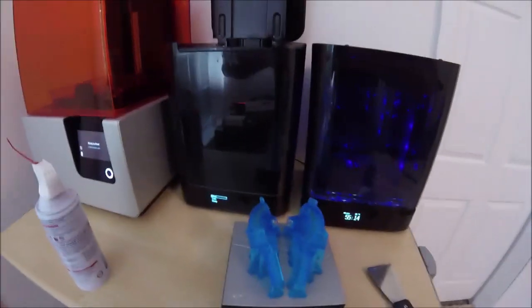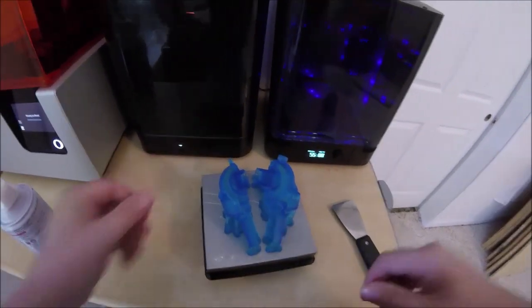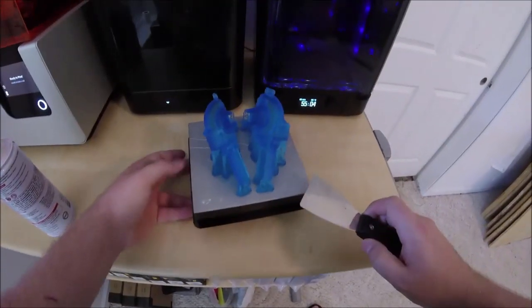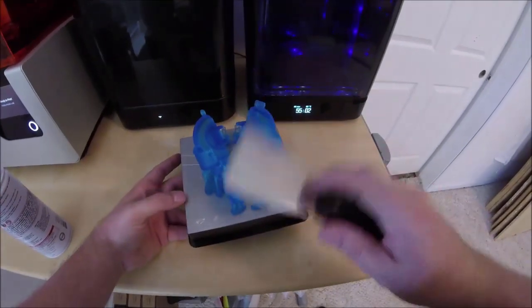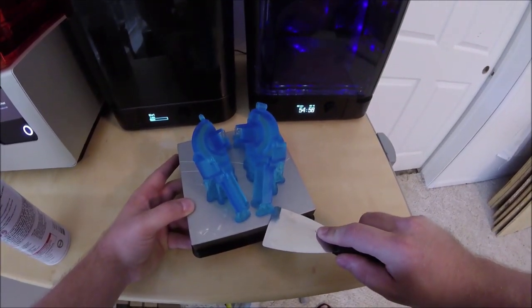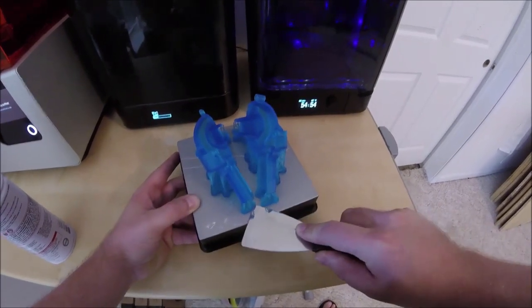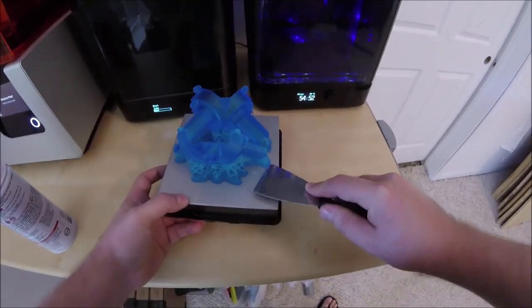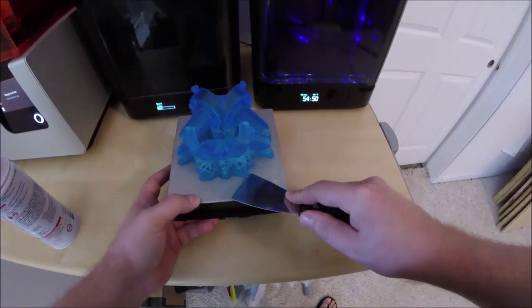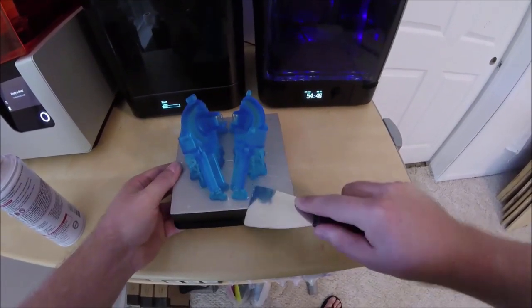So I'm going to set the build platform down on the table here, and we're going to start removing the parts. First thing I'm going to do is actually put the Form Wash to sleep. For part removal, everyone's got a different technique. I like the scraper that comes with the Form Wash actually, and my technique is to actually get under the part and then use a little twisting action to get the part to release, and you can see how easily the part comes up when you do it that way. And then I just usually work around the perimeter, and you can see the part coming up as we do that.